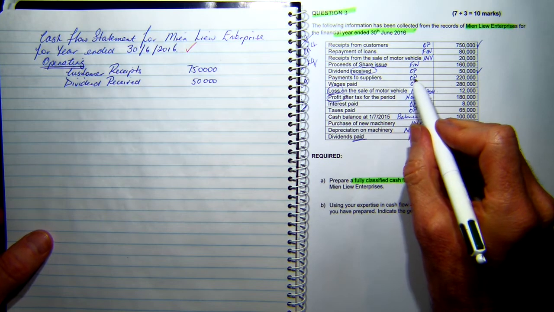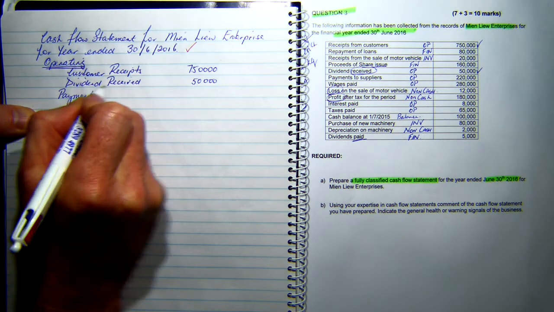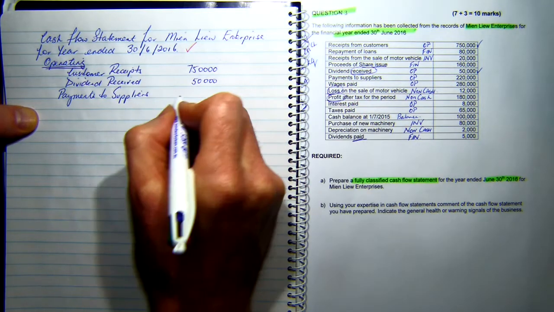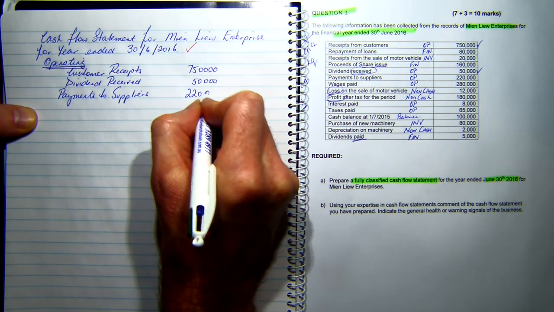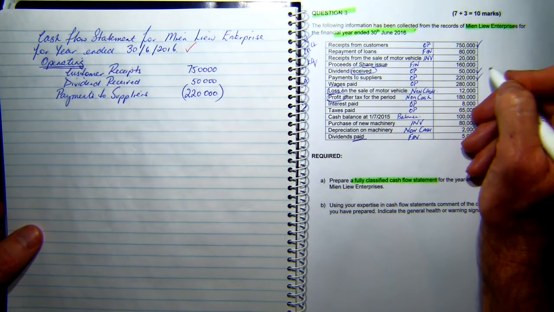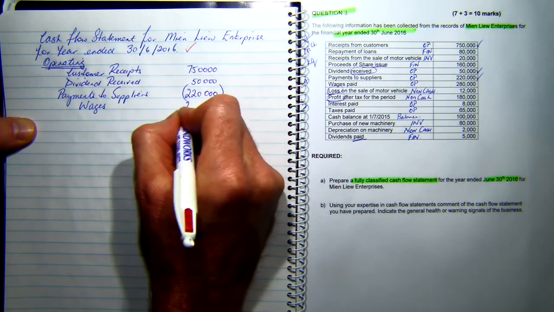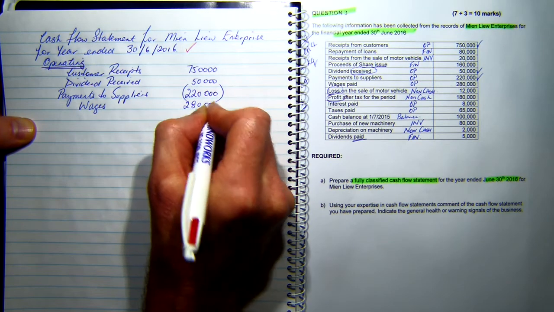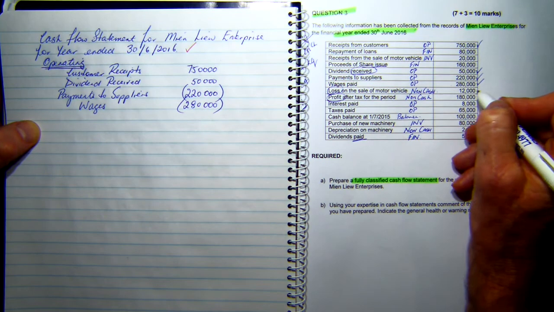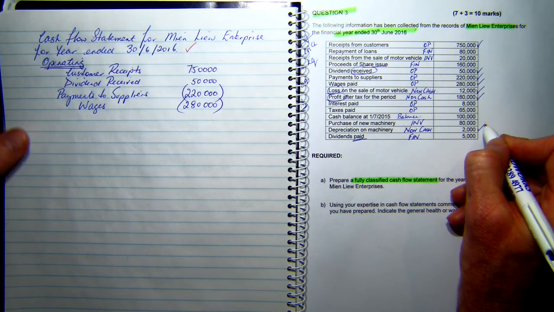What have I got here? Payments to my suppliers, 220,000. So that's a cash outflow, so a payment will be a cash outflow. Wages, it's 280,000, and tick that one off. I've got a non-cash item there and a non-cash item there. I can tick that off. Any other non-cash items? Yep, there's the 2,000 on depreciation.